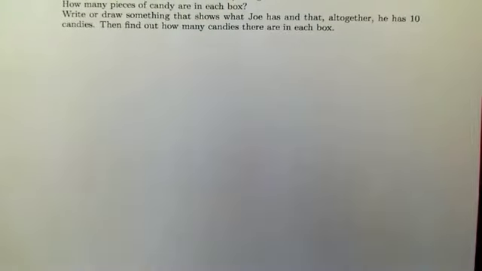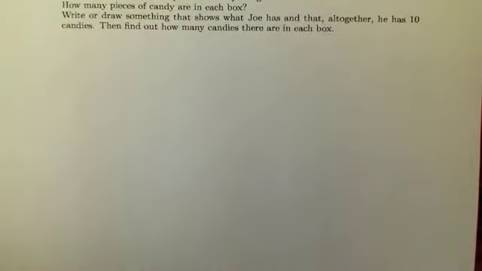All right. So Joe has 2 boxes of candy. Each box has the same number of candies in it. He also has 4 pieces of candy outside the boxes. We know that Joe has 10 pieces of candy altogether. How many pieces of candy are in each box?